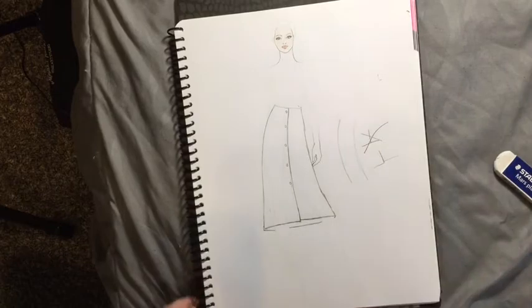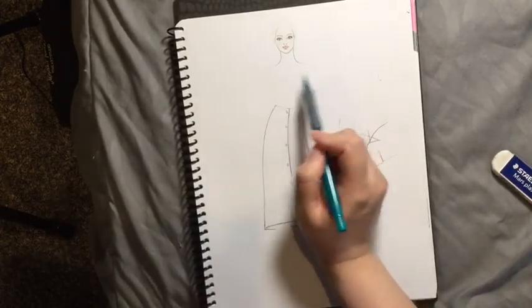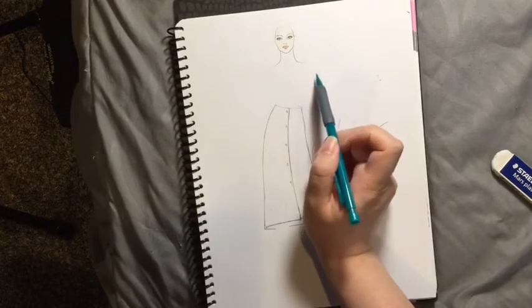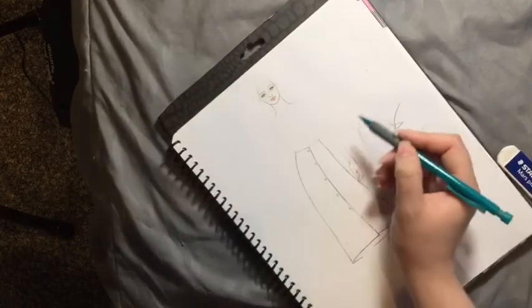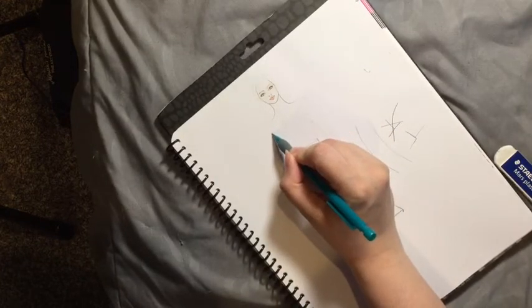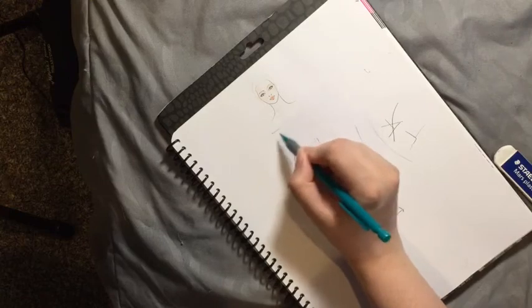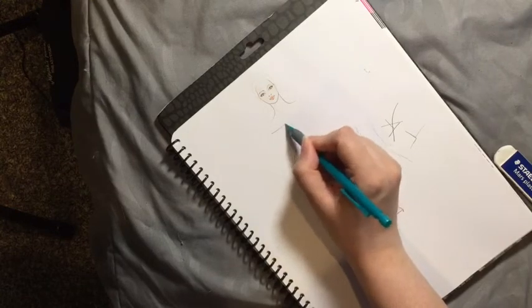Okay, so the first thing we're gonna tackle is her neckline. All right, and that's off the shoulder, goes right across. So kind of like how we did with the waist, I'm gonna do the same thing. I'm just gonna go slightly past where her body starts.